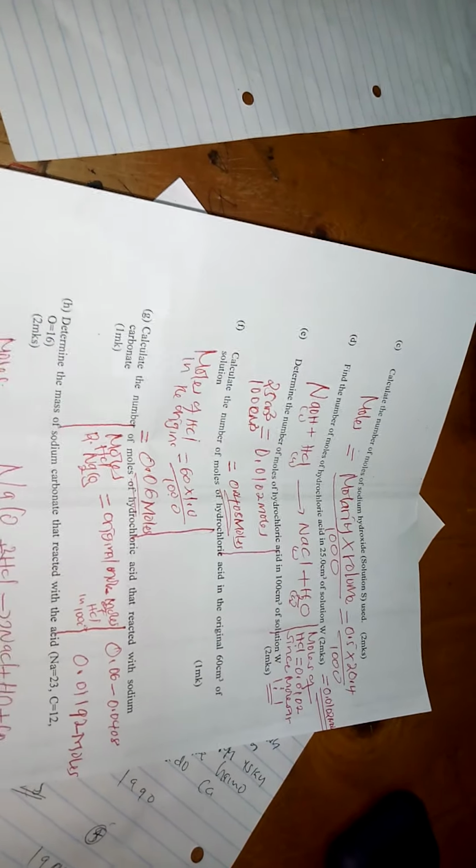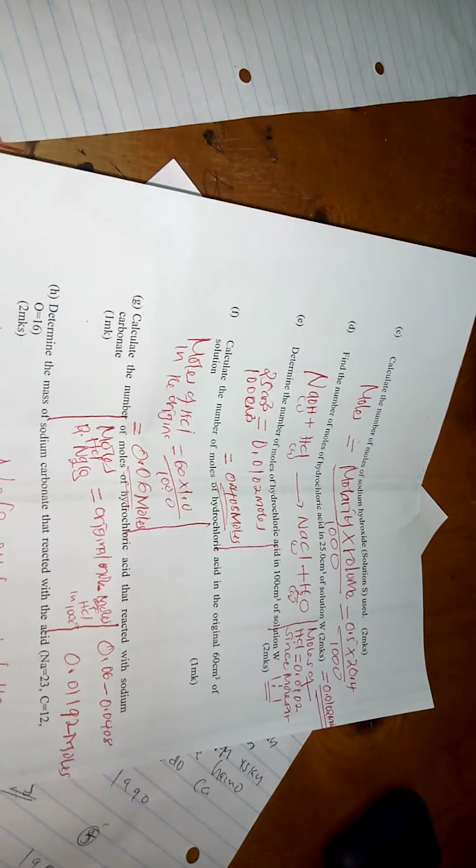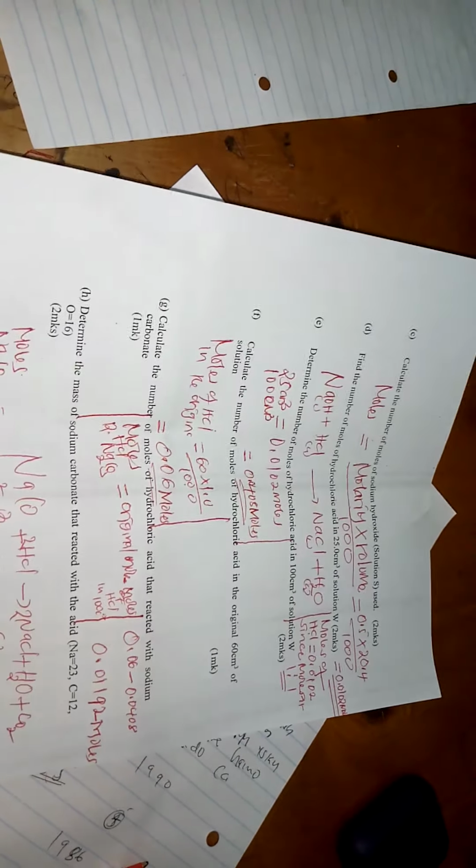Then, determine the number of moles of the hydrochloric acid in 100 cm³ of solution W. You are seeing solution W. That is how I have done it: 25 cm³ of the acid reacted has that mole. What about 100 cm³? Then you get 0.0408 moles. You see now.